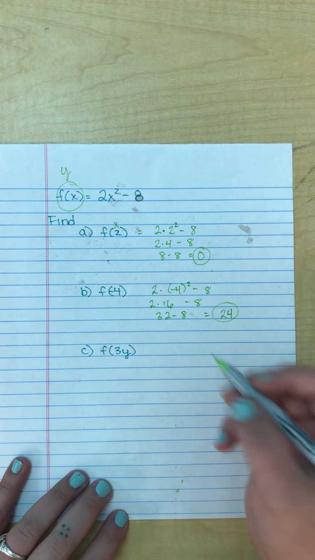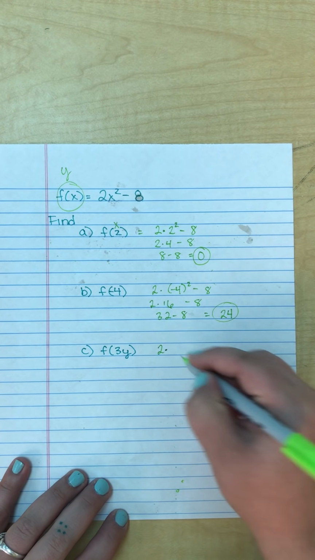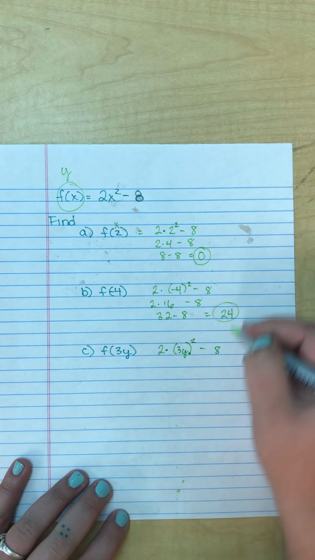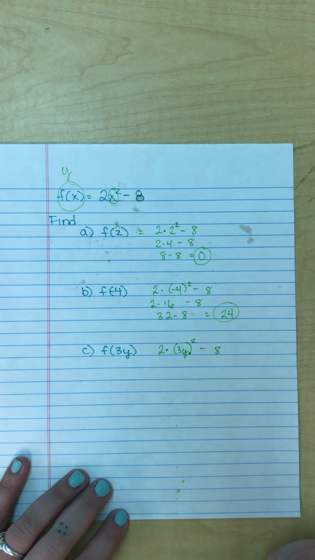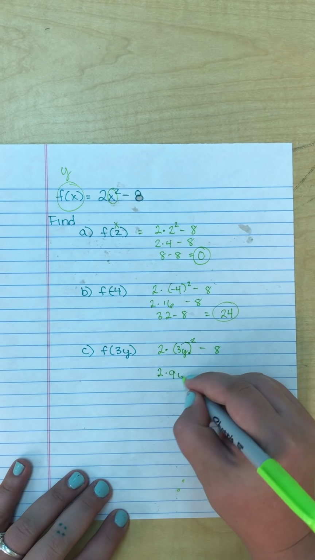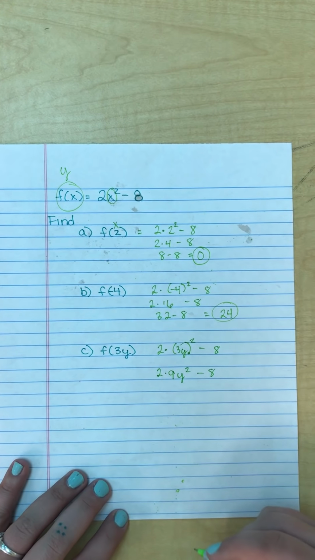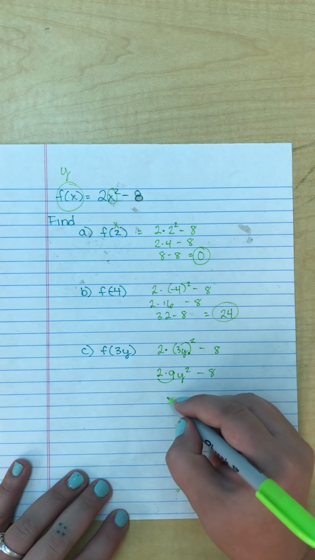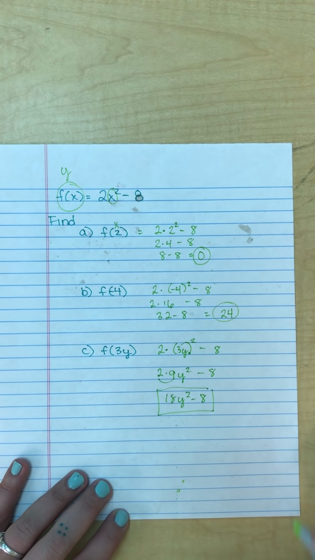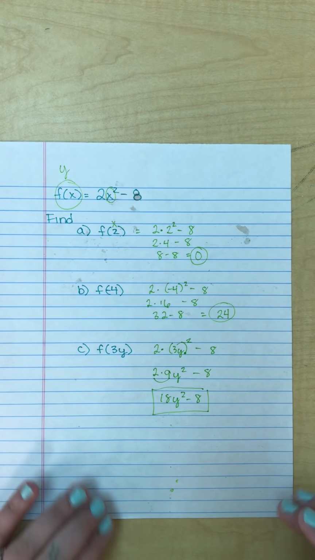And then here we're going to plug in 3y. So we can plug in letters as well. So we'd have 3y to the second power minus 8. So we're replacing the x with the 3y. Well, that gives me 2 times 3 squared, which is 9, y squared minus 8. That would give me then 18y squared minus 8, and there's nothing else I can do with that. So that would be as simple as that can go.